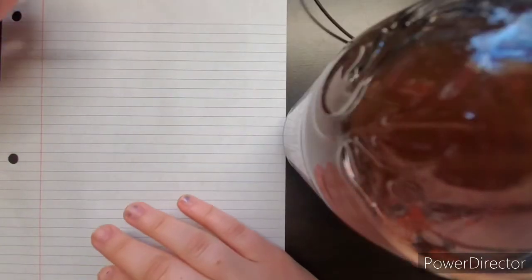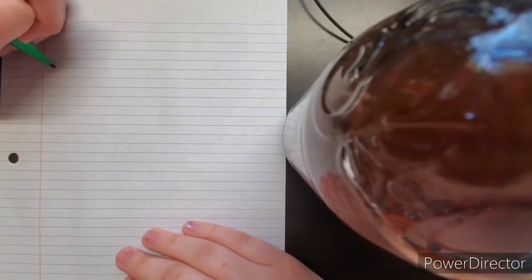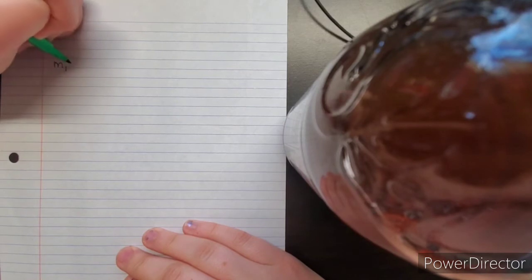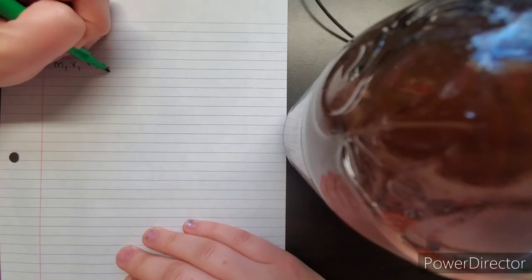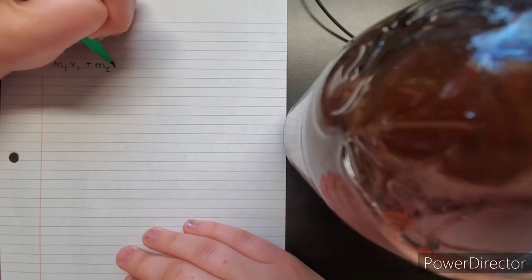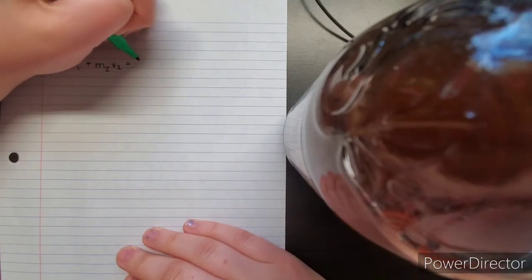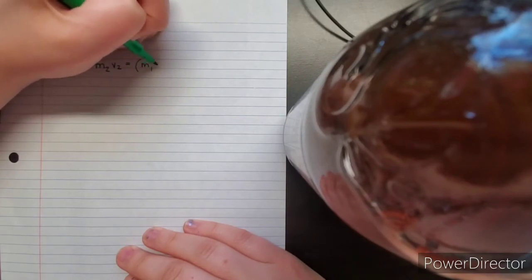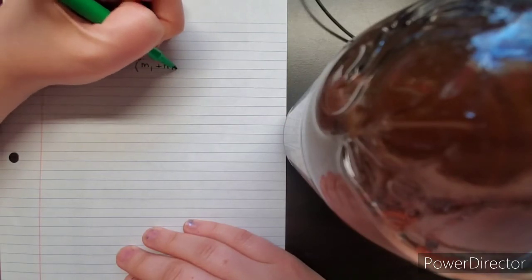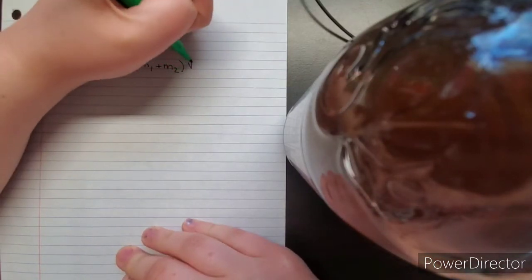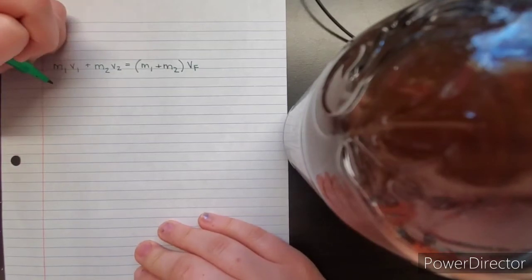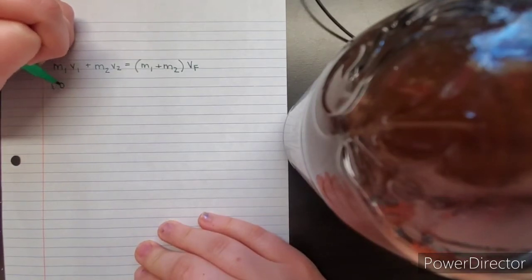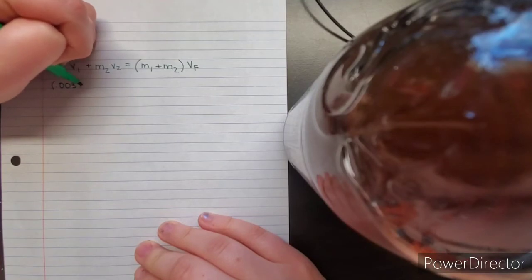Now that I found the final velocity, the initial velocity can be found. So now I need to deal with momentum. During a collision, momentum is conserved. I use the formula m1v1, which is the momentum of the bullet before the collision, plus m2v2, which is the momentum of the block before the collision. That should equal the momentum of the bullet block system, whose mass is the sum of the mass of the bullet and the mass of the block. This system will move together at the same final speed.